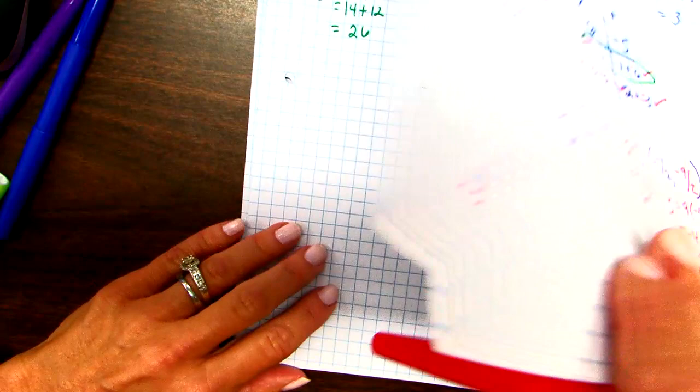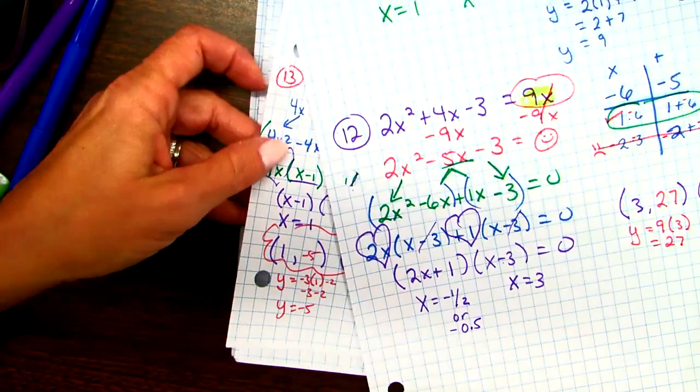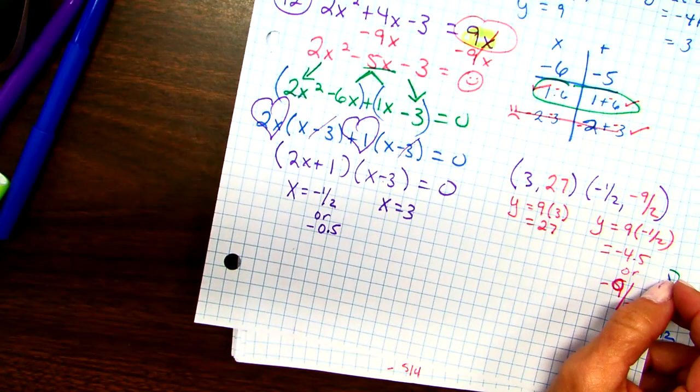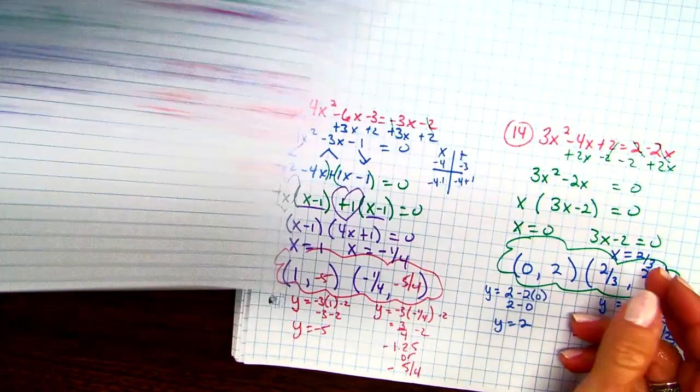13 is the only other one that has the long factoring. So you have one more long factoring to do. I did show all the steps, though, and the other two are easier factoring. Okay?